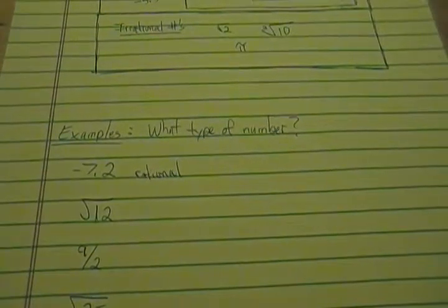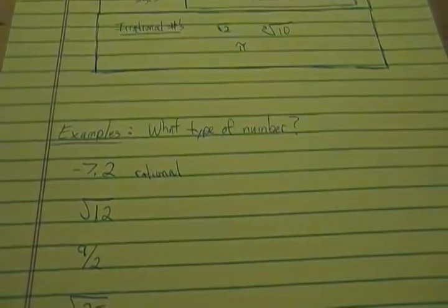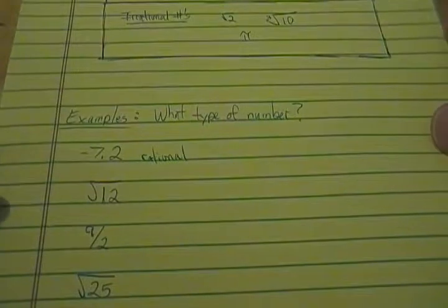All right, so negative 7.2 is what we would call a rational number because it's a decimal that stops. It doesn't matter if it's a positive or negative number, right? Rationals could be positive or negative.